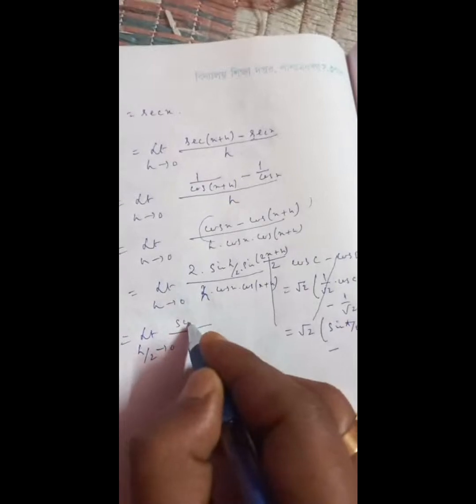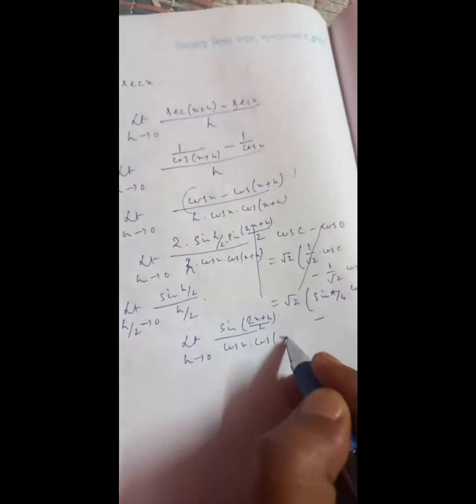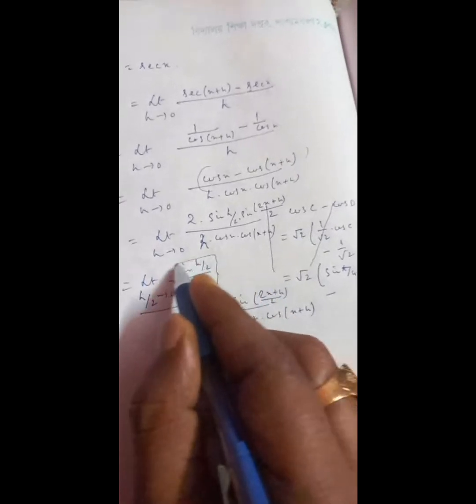If h tends to 0, then h by 2 tends to 0, so sin(h by 2) by (h by 2), and the other limiting value is sin of (2x plus h) by 2 over cos x cos(x plus h). Here this value again equals 1.